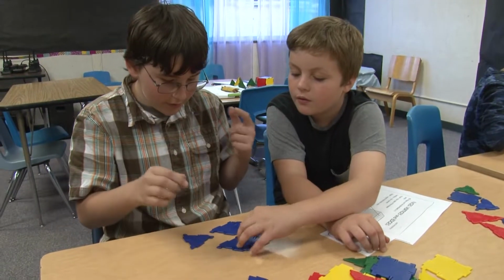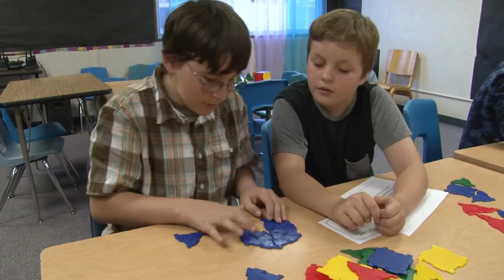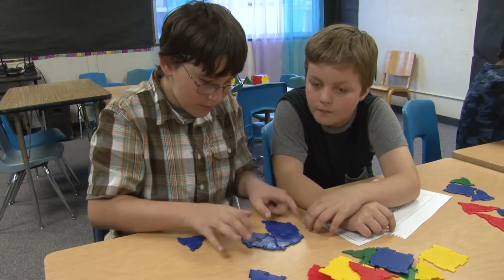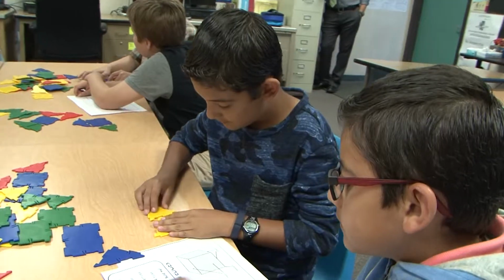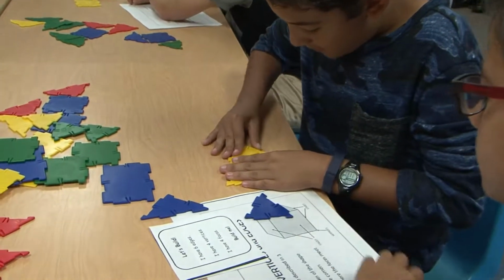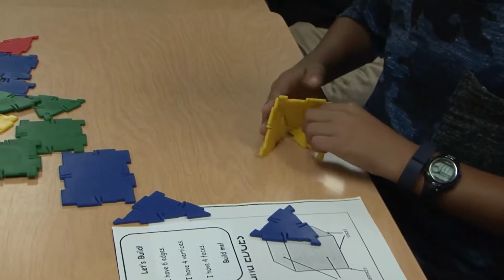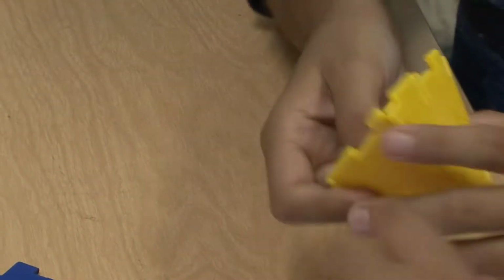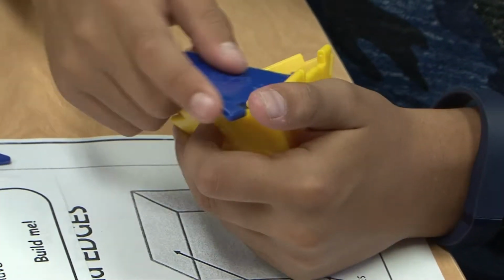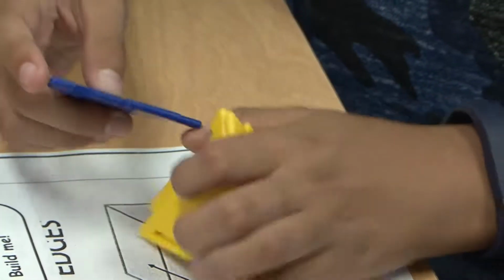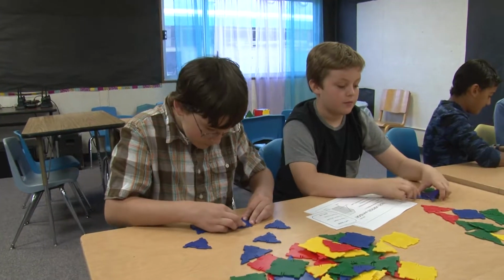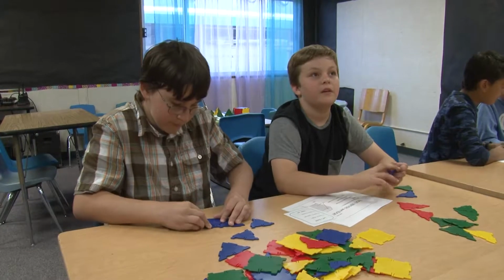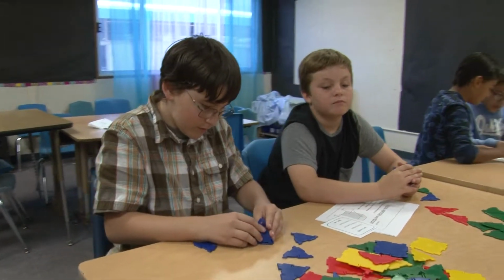So start building something. So remember, what you're doing is you're laying out a net, and then when you fold it up, you want to see if it will produce what... So you want to build something that's going to have 8 edges, 5 vertices, and 5 faces. So here's a clue. If it has 5 faces, how many pieces will there be? 5. 5. Right? So you know there's not going to be any more than 5 pieces.